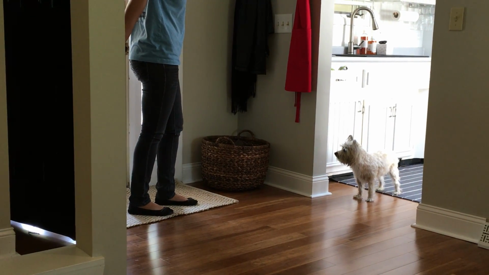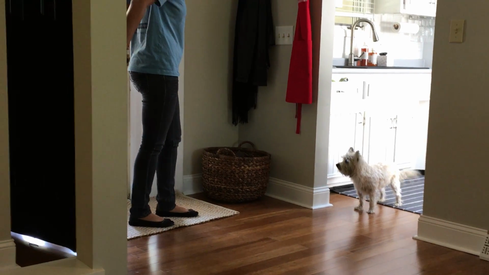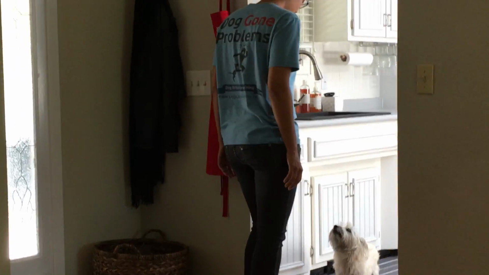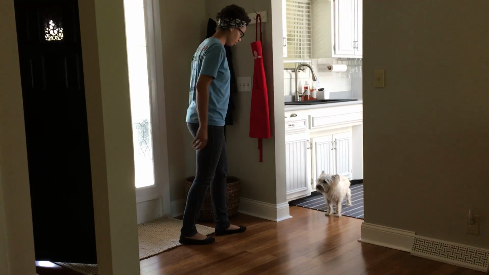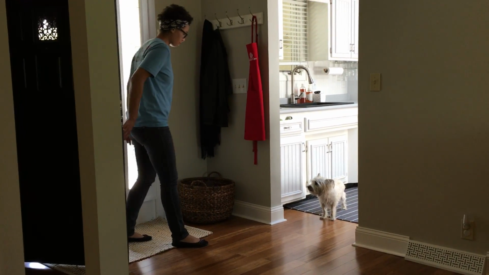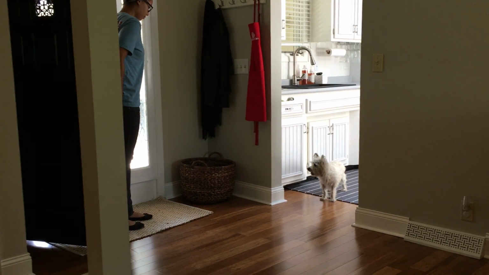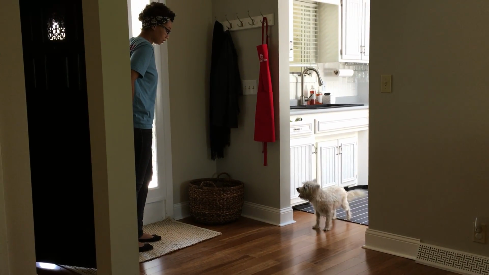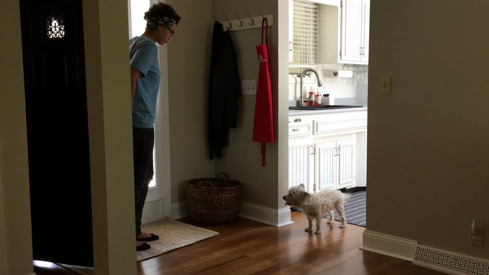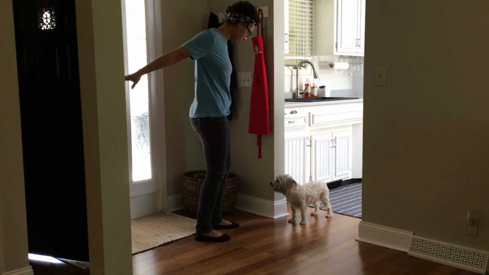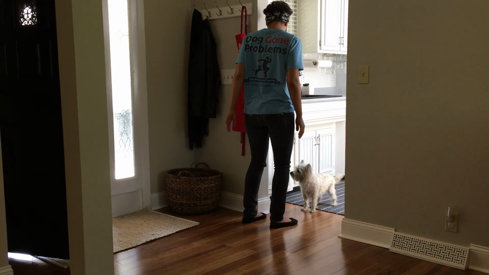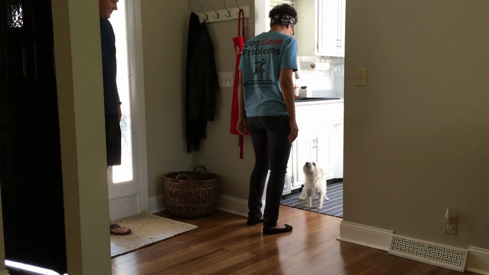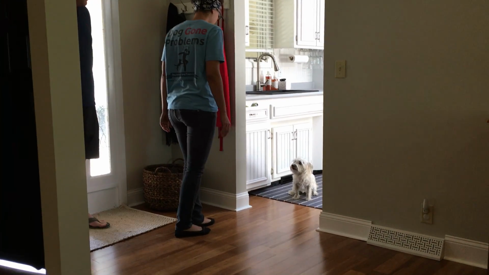Now I'm just jiggling the handle to the screen door because that's different from the doorknob and the deadbolt. And then same thing with the screen door. I'm not going to open it up completely. That was a great sit.